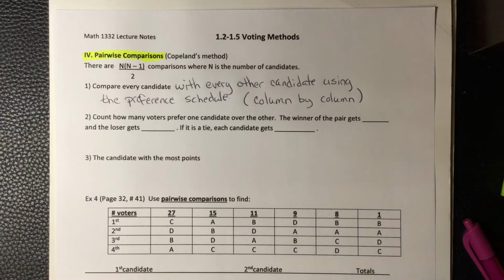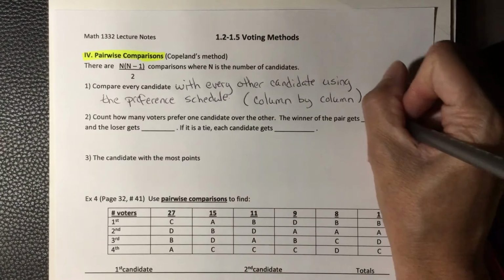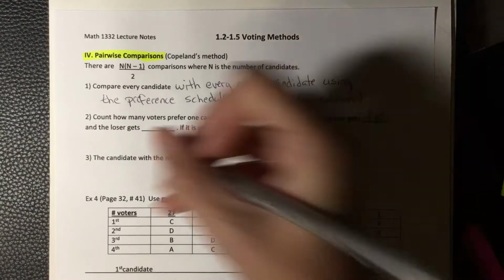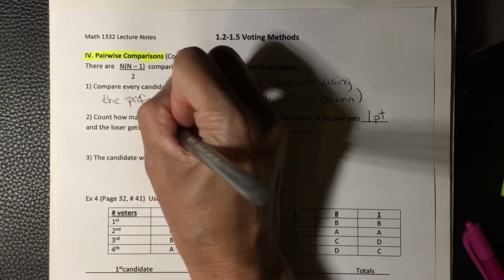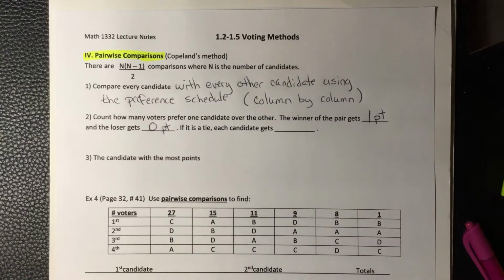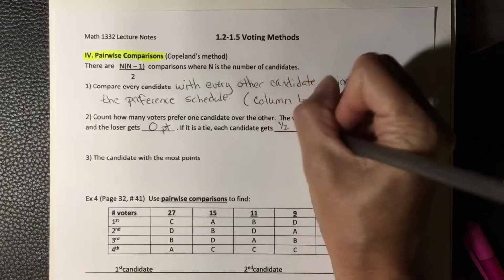Okay, so what you're going to do is count how many voters prefer one candidate over the other. So when you're looking at each column, you're only looking at 2 candidates. You look at who was higher on the preference schedule, and they're the winner, so they get 1 point, and the loser gets 0 points. If there happens to be a tie, each candidate gets half a point.